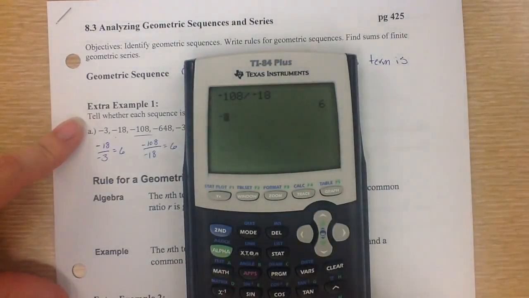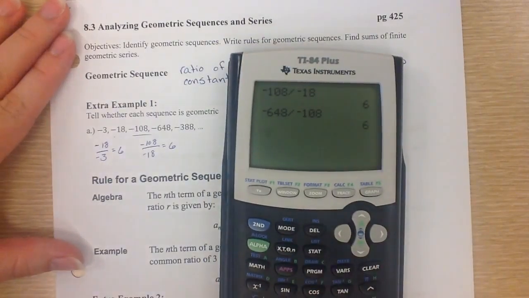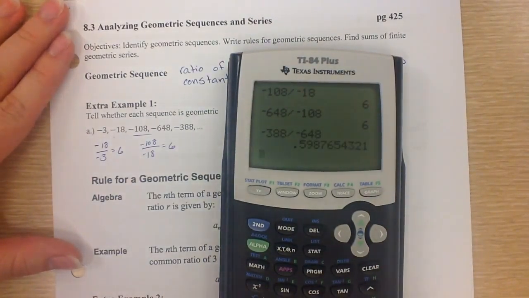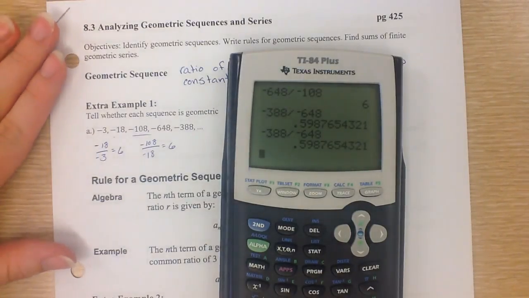So let's take negative 648 divided by negative 108. Yep, looks like we're holding true. Last one. Wait. Negative 388 divided by negative... Oh no. That one did not hold.